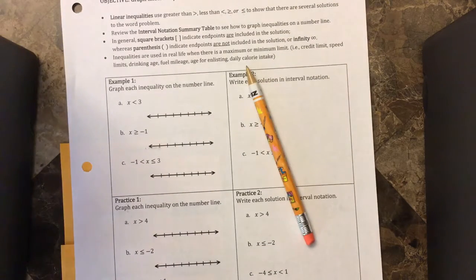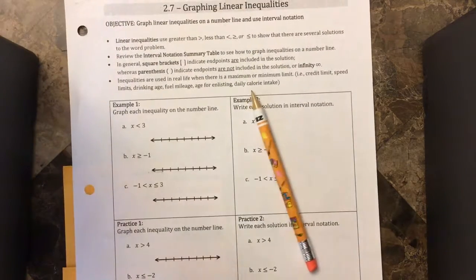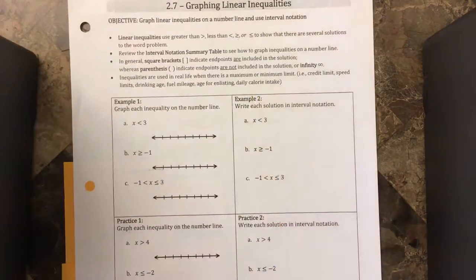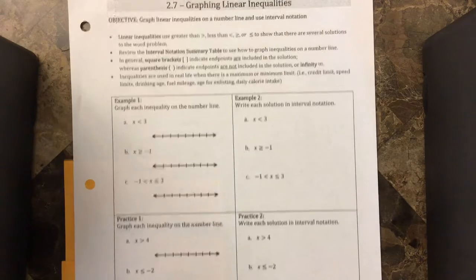Both of those could cause death if you had too much or too little on a consistent basis. So we use maximum and minimums all the time. All right, so here we want to graph the inequality on the number line.